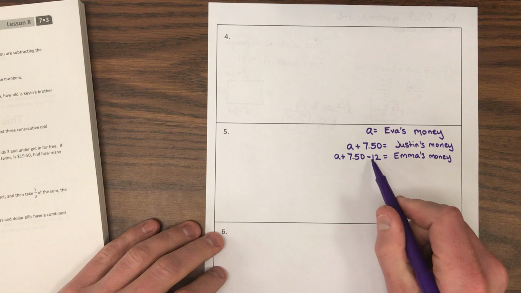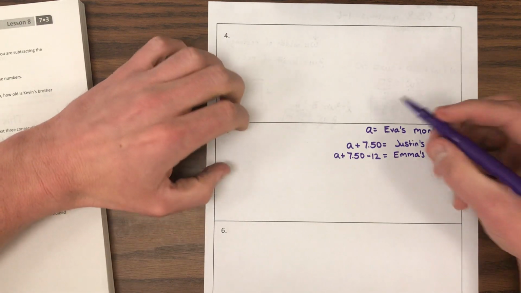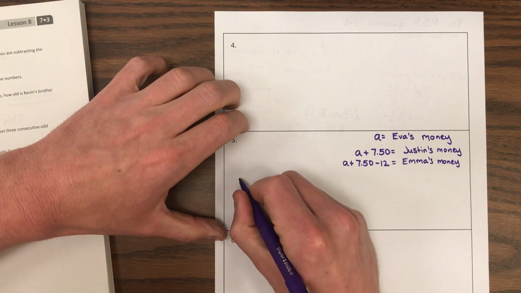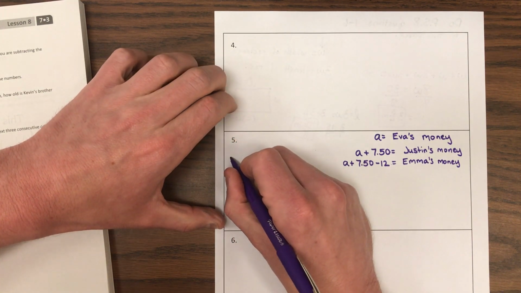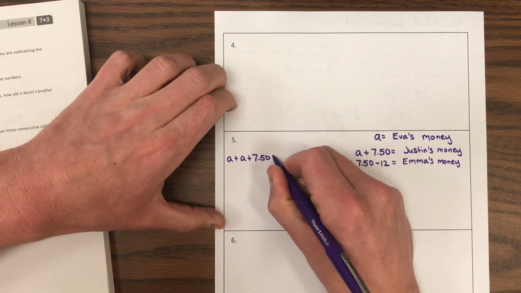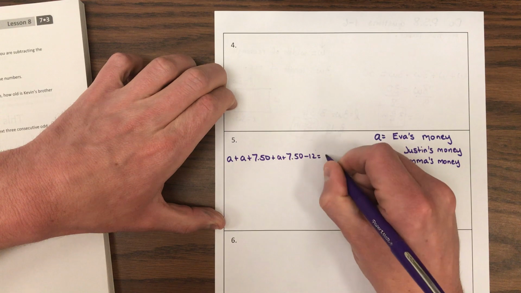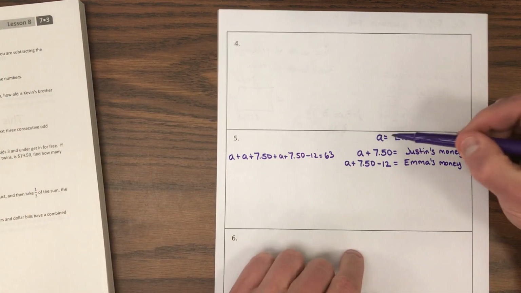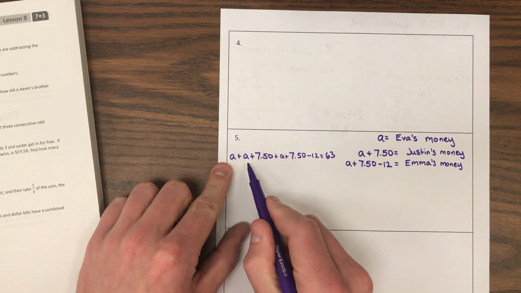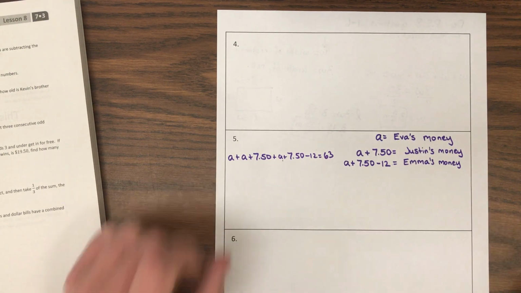This part right here can be simplified, and I'll do that when I build the equation. So the word problem says together they have $63. So that means I'm just going to add this, plus this, plus this, and it's got to equal 63. So I'll start up over here. A plus $7.50 plus A plus $7.50 minus 12 equals 63. Okay, so I added this, plus this, plus this. Here's Eva, here's Justin, and all these things here at the end are Emma's money.